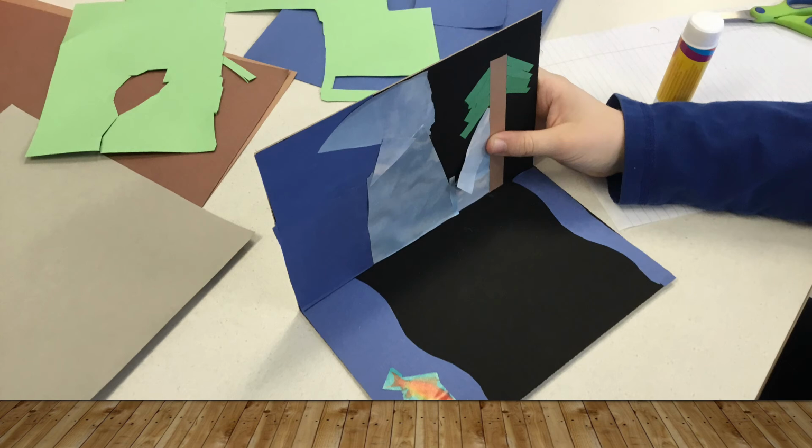We did some 3D work with this book as well, looking at creating habitats for the birds. The students who did this had to research their bird. Where do they live? Do they build their nests in trees? Do they build their nests on the ground? Do they build their nests in bushes?